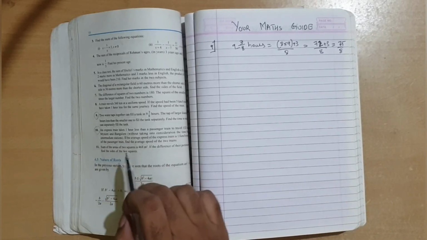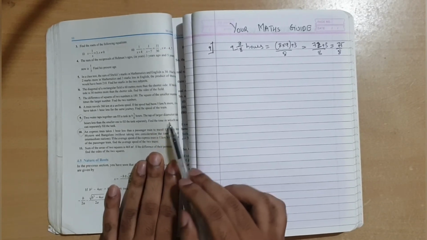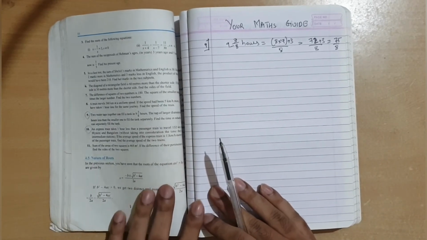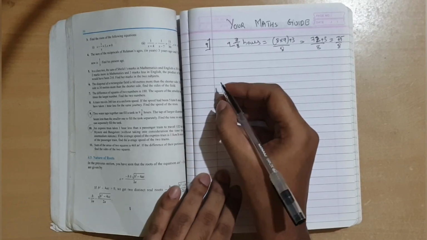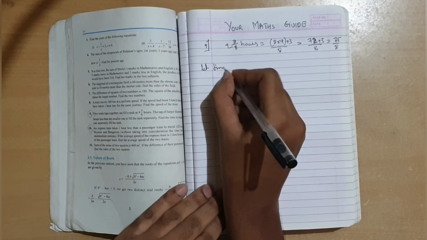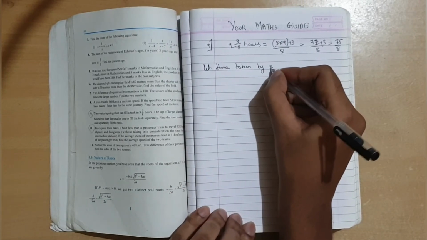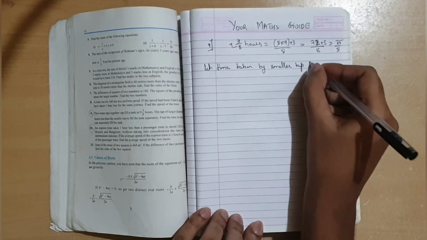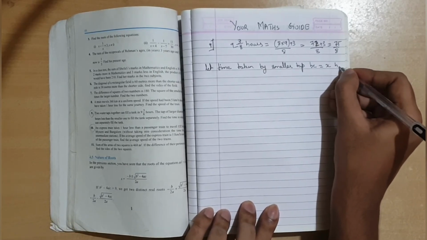Now let's see what they have given further. The tap of the larger diameter takes 10 hours less than the smaller one to fill the tank separately. So let the time taken by the smaller tap be x hours.